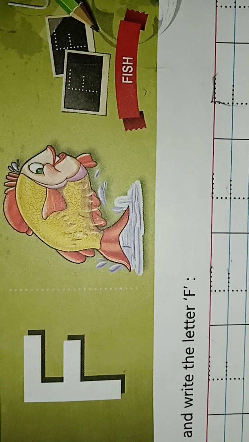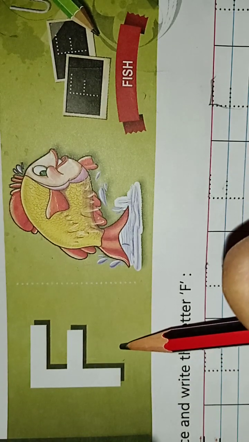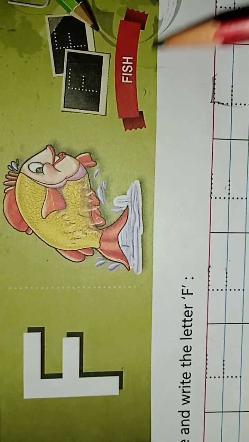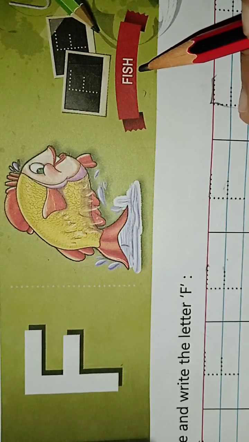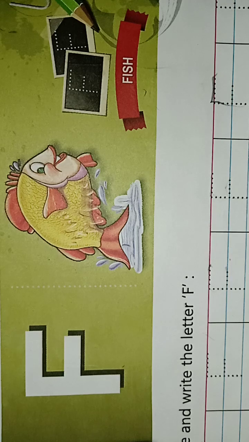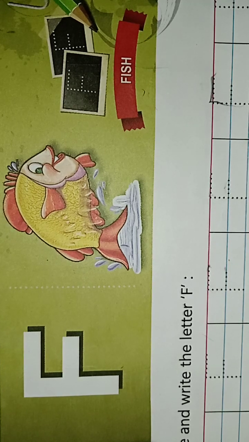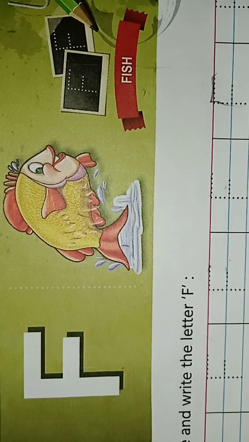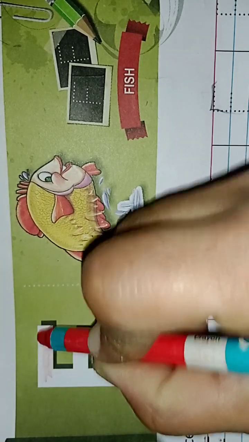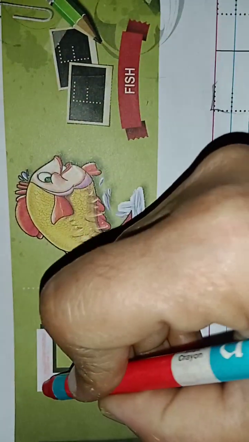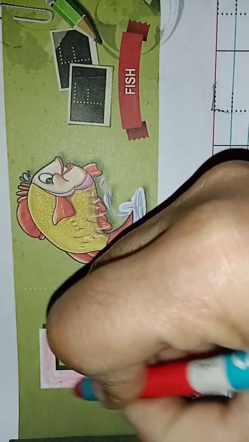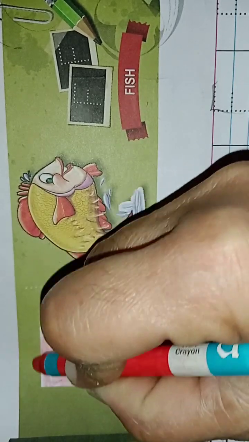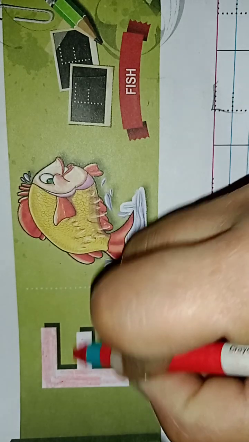Today we will learn how to make letter F. F for fish. F-I-S-H, fish means machli. First of all, we will color letter F like this. Color with red color. F. F for fish.